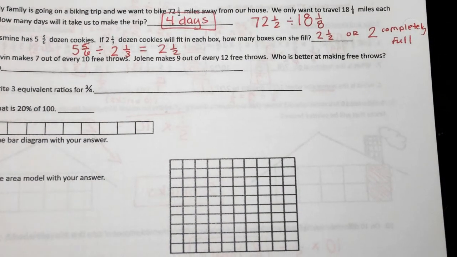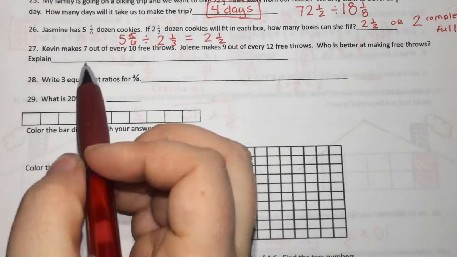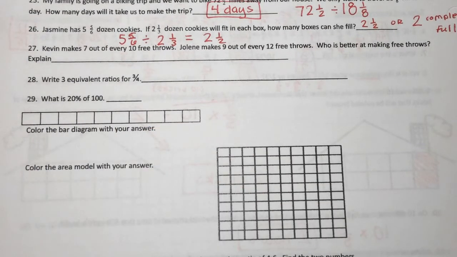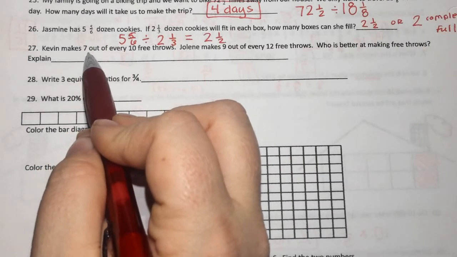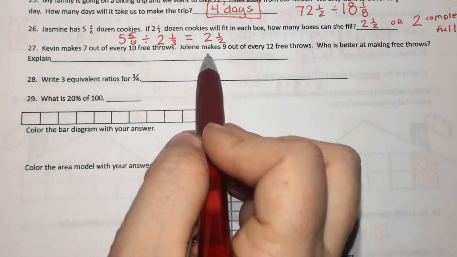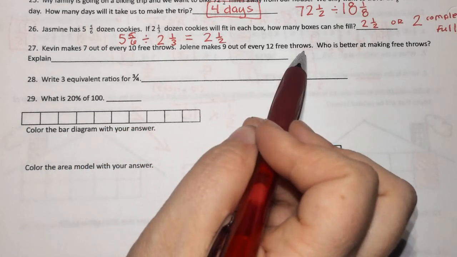Okay, let's talk about number 27. The way that I work this on my own is actually different, but then one of my classes today was like, but I did it this way, and I was like, oh, I like that way more. So I love it when y'all apply what we've been doing in a different way than I originally did it. So we're talking about Kevin here. Kevin makes 7 out of every 10 free throws. Jolene makes 9 out of every 12 free throws. Who is better at making free throws?